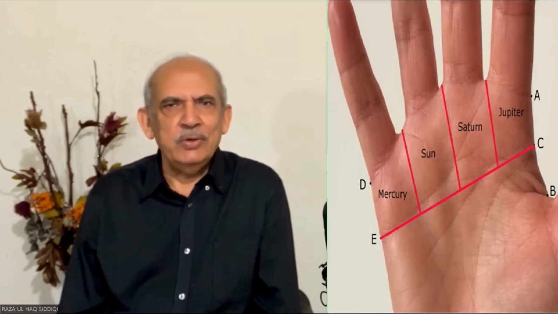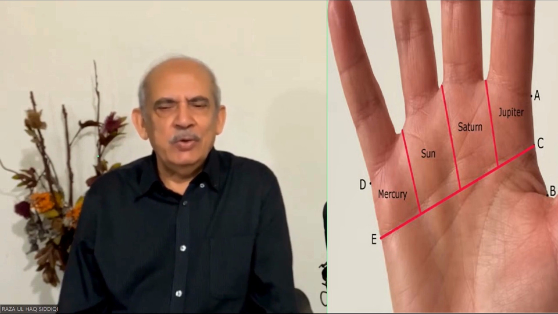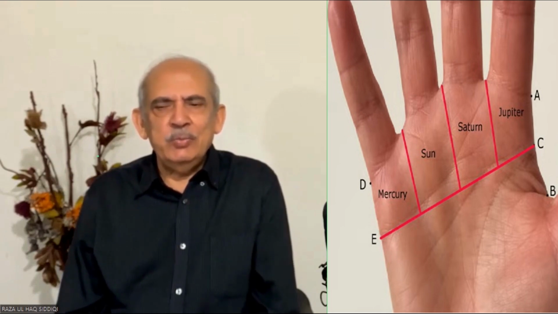Then you draw a line between point C and point E, and once you have this line, you're going to determine the point between each finger. You're going to draw perpendicular lines so that they reach the line CE. So this will show you 4 squares, more or less. They are more or less square, and each one of the squares will be one of the top mounts of the hand. They are Mercury, Sun, Saturn, and Jupiter.